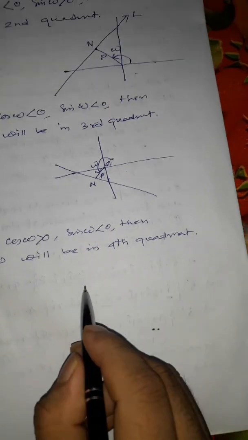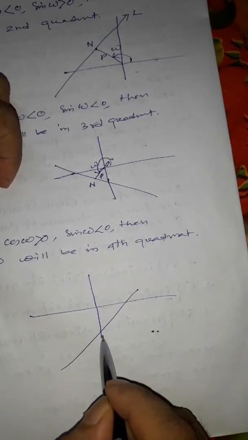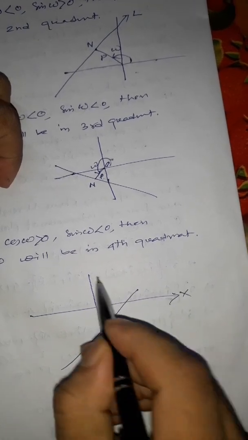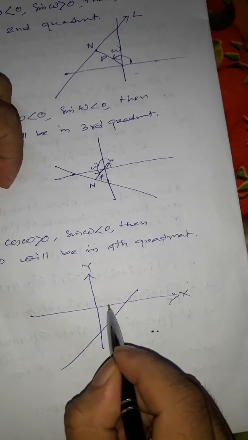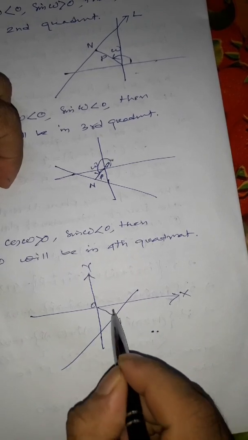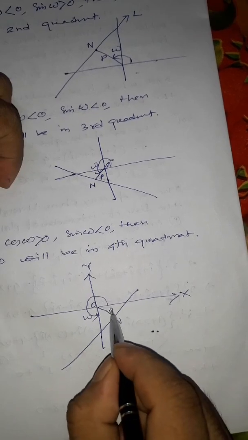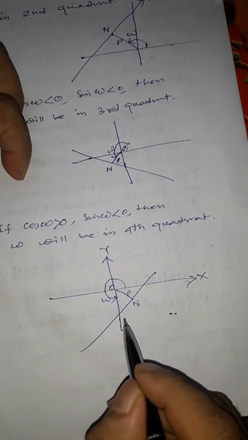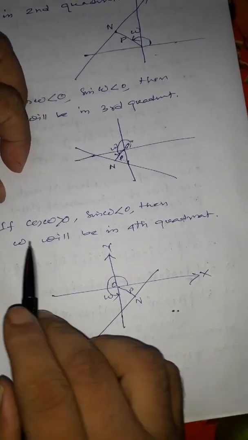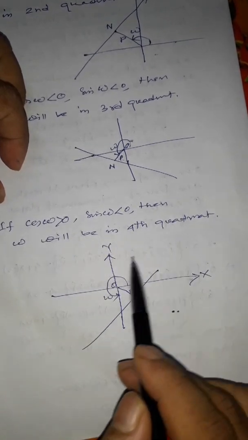And the diagram will be like this. Draw perpendicular ON. Omega will be like this. Omega is this one. P is the distance from the origin to the line. So if cos omega is greater than 0 and sin omega is less than 0, then omega will be in the fourth quadrant.